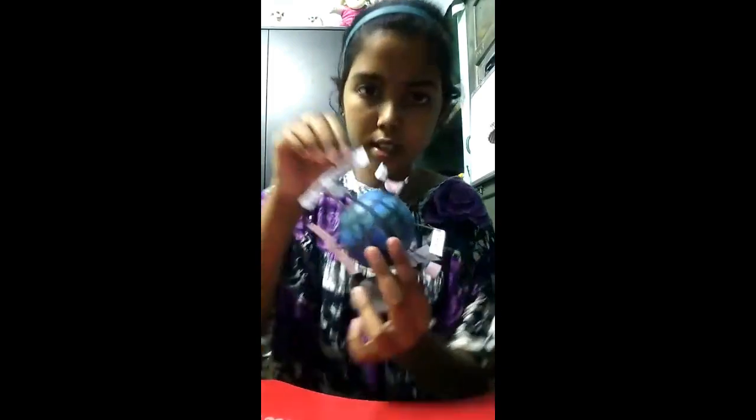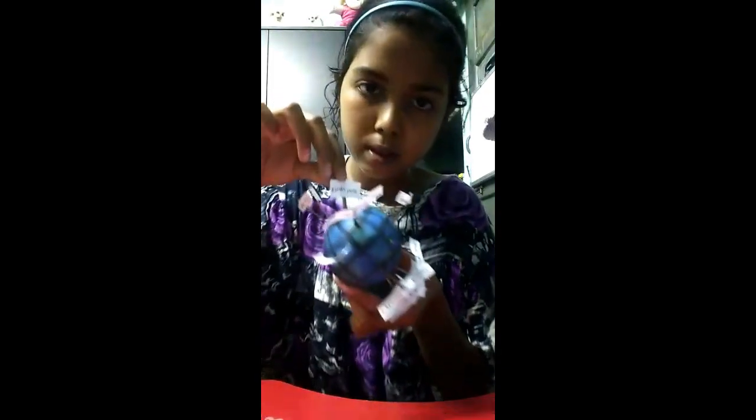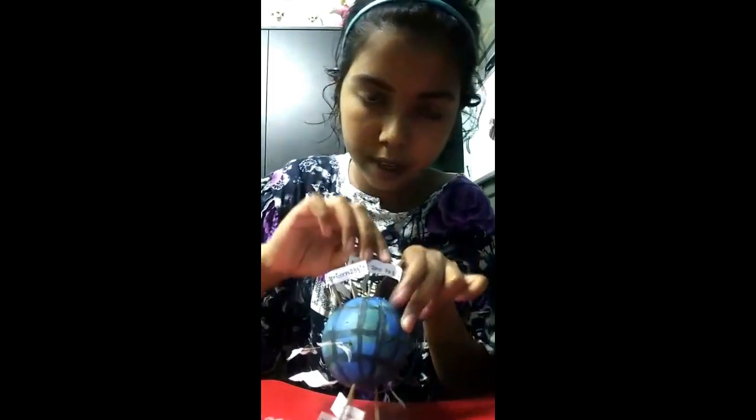So then I am going to show you the frigid zone. You can see here the frigid zone 66.5° north. So it is located between the Arctic Circle, you can see the Arctic Circle, and the North Pole. And the frigid zone 66.5° south.